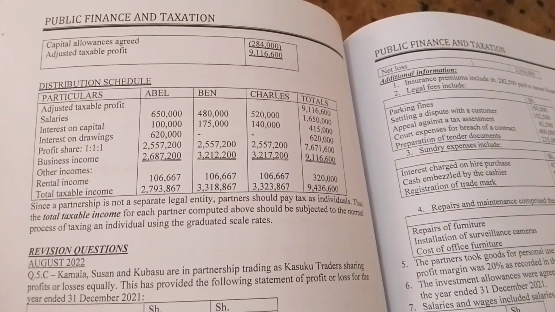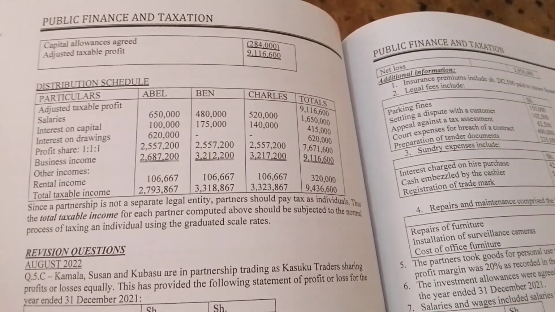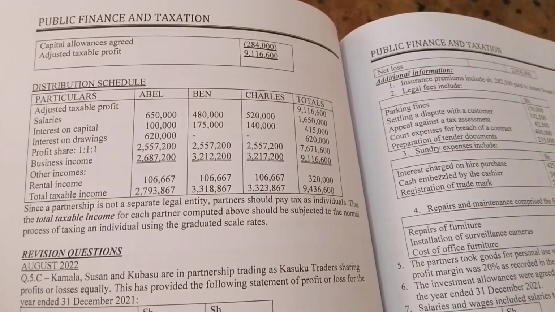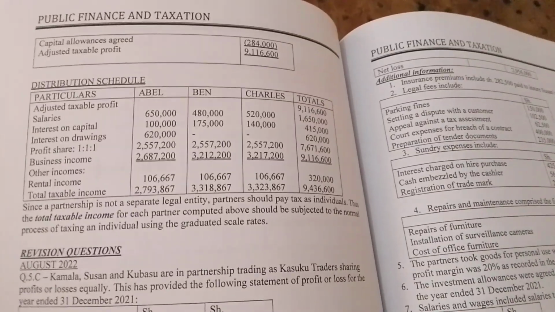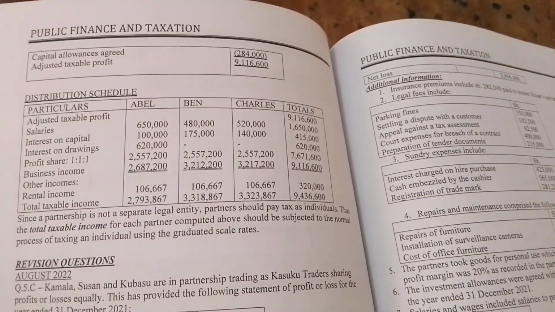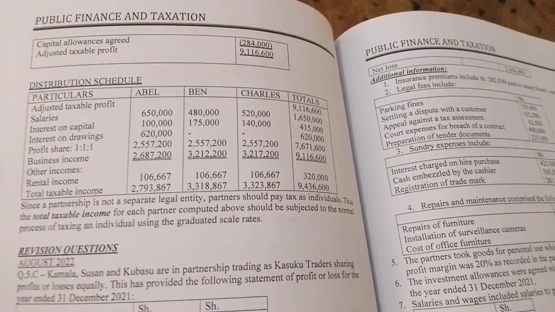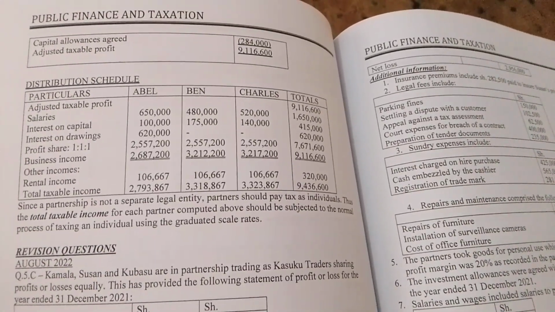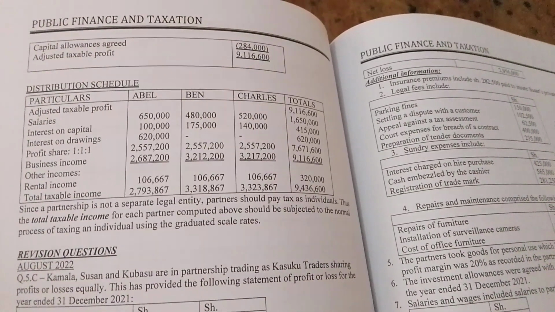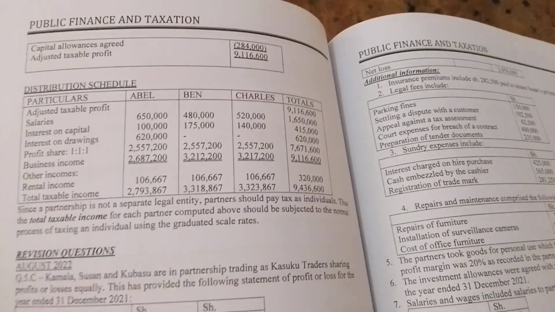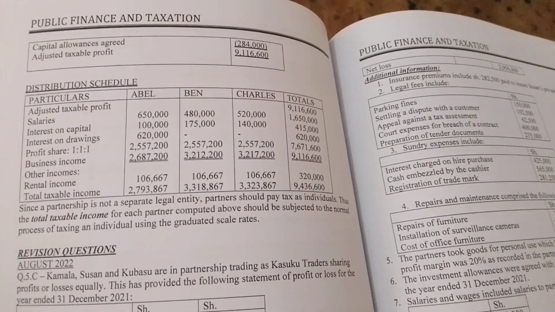For the purpose of tax, we earned back all disallowable expenses, and then we less non-taxable incomes. I gave you a list of allowable expenses and disallowable expenses, taxable incomes and non-taxable incomes.